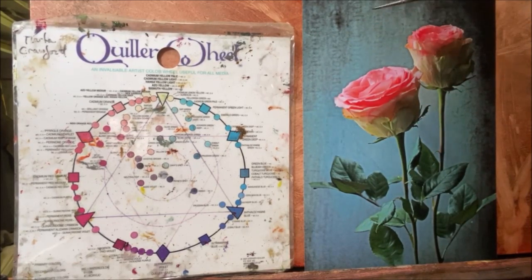In painting, usually all the colors are pretty bright, but I know I took this photo and I know that the background is more grayed down. So I will gray down the background dramatically and it will be more black here rather than this bright blue, because I don't want this to compete with the roses.